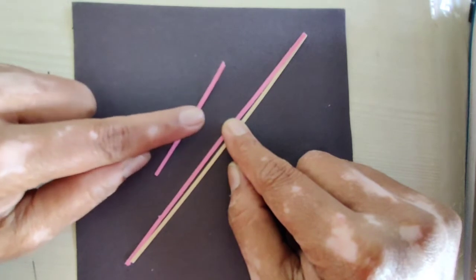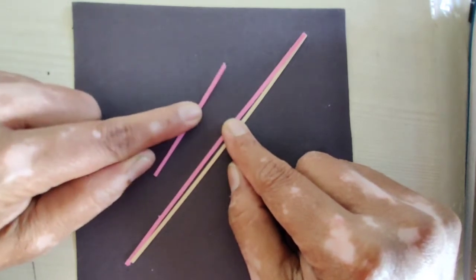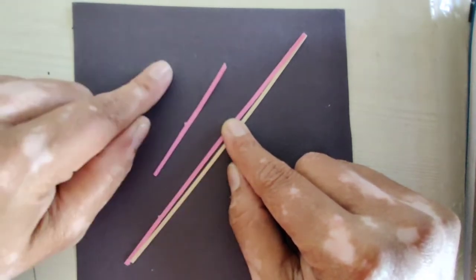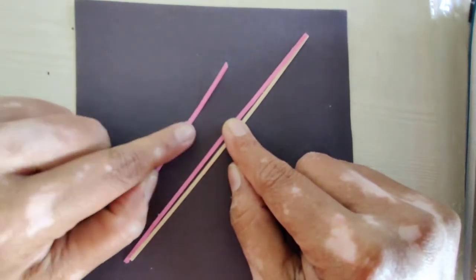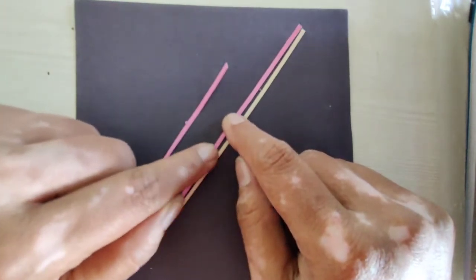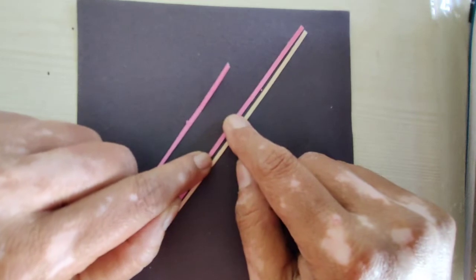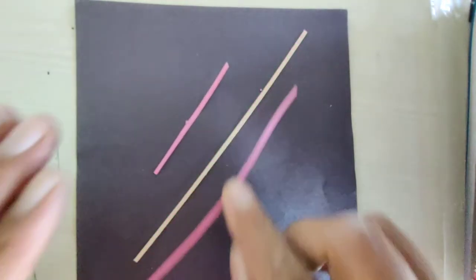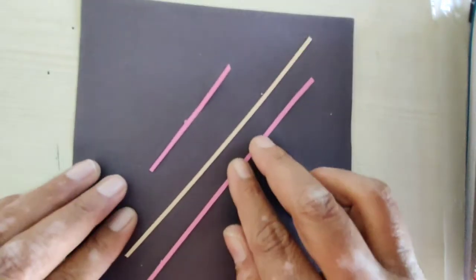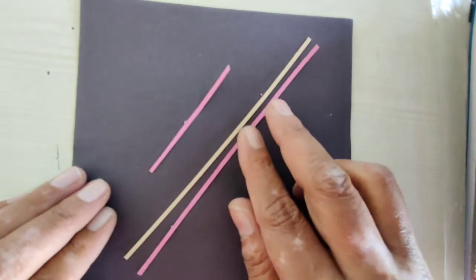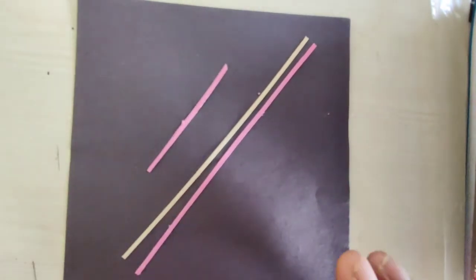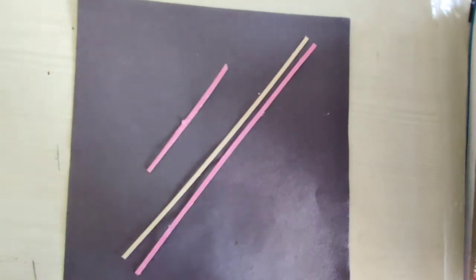But here the length is not equal, so this line segment is similar to a line segment but not congruent. This line segment is not congruent to any of these two. Understood? So this is the definition of congruency, that not only should the properties of any geometrical figure match, but also the length should match.